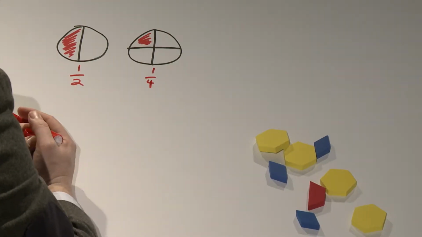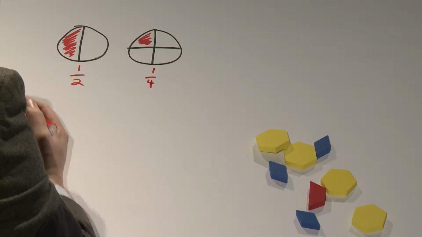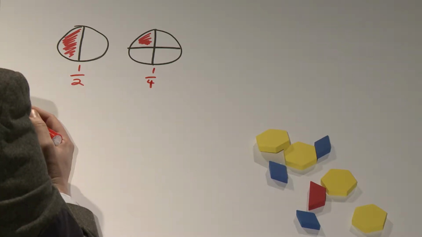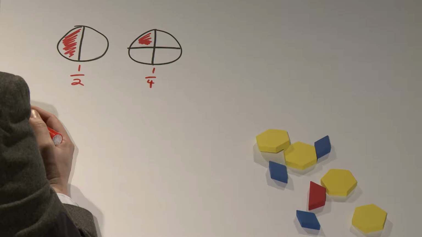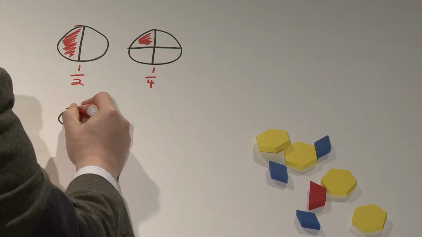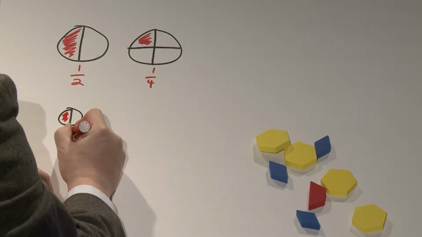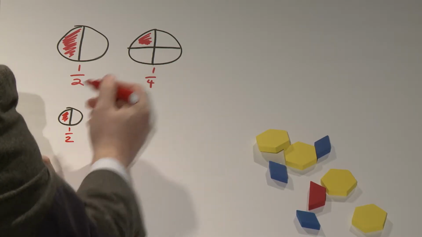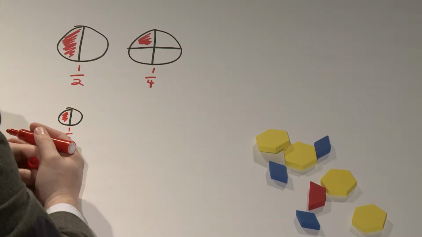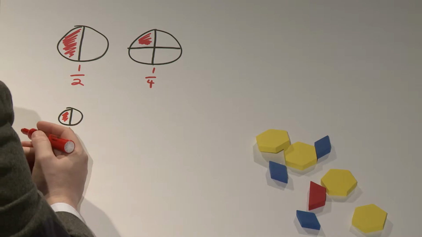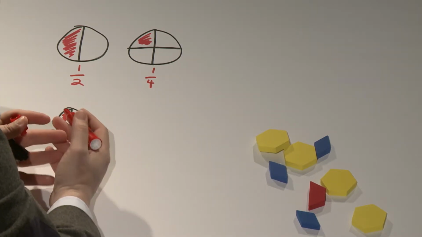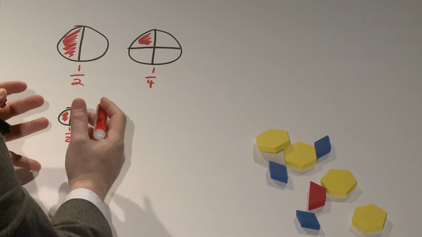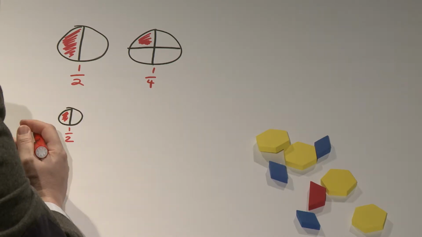In this segment, we'll take a look at comparing fractions and why the size of the whole really matters. We know 1/2 to be greater than 1/4 when we're comparing the same size wholes. But what if the wholes aren't the same size? What if this is our half? Is 1/2 still greater than 1/4? Well, clearly it's not, because the size of the whole has changed. Essentially, when we're comparing fractions, it's essential to understand that we have to compare the same size whole.